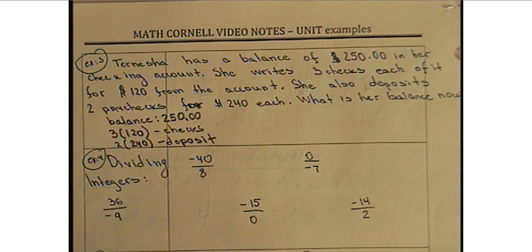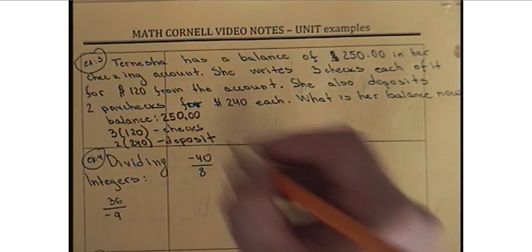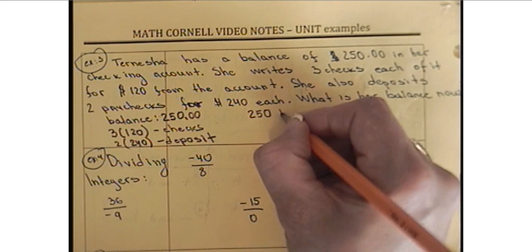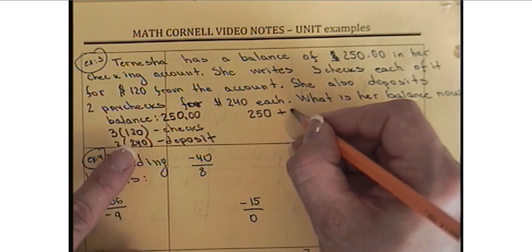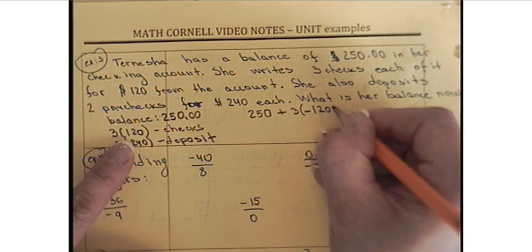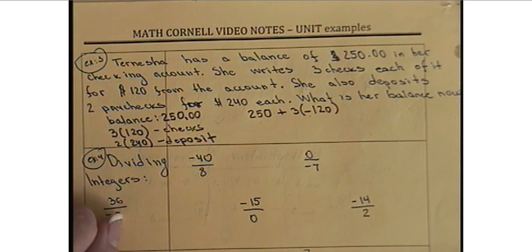So let's write this whole thing as one expression and then we'll solve it. We're going to start with 250, the balance, plus, now we have 3 times negative 120. Why is it negative 120? Because you had to write those checks to take the money away.